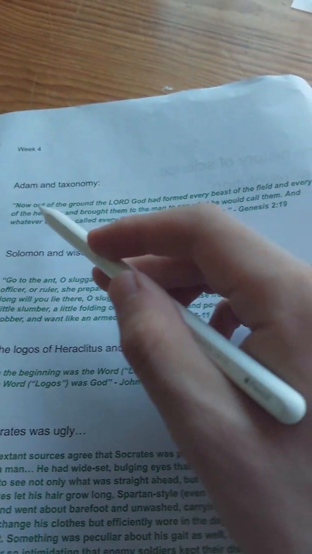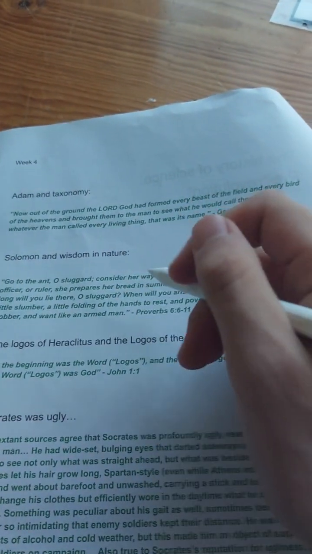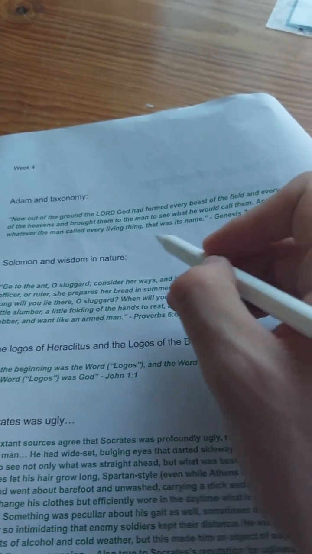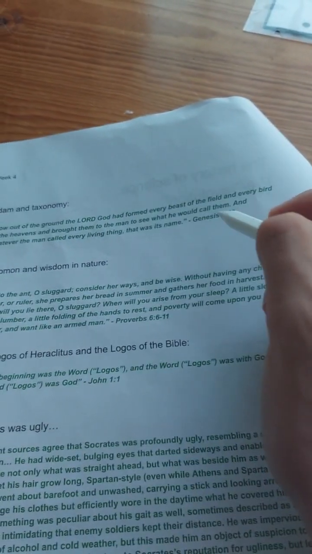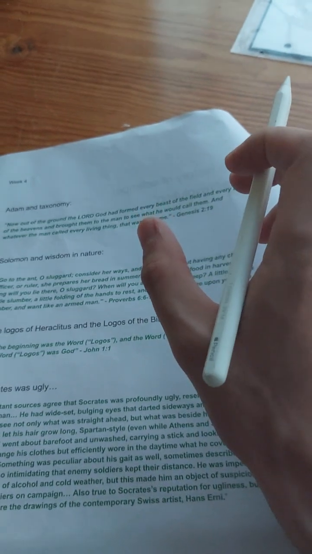And it has this passage. It says, now out of the ground, the Lord God formed every bird. And that's a very beautiful thing. And God then asks man, what will you call the animals? And whatever the man called every living thing, that was its name. And so God is asking Adam to categorize things.